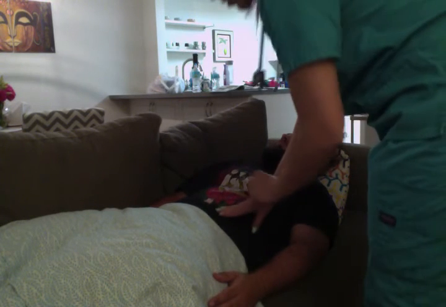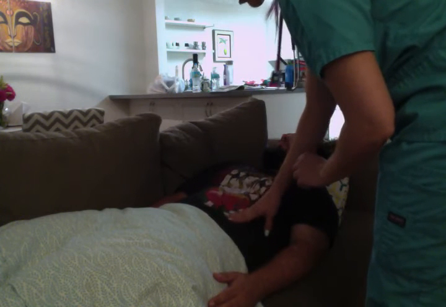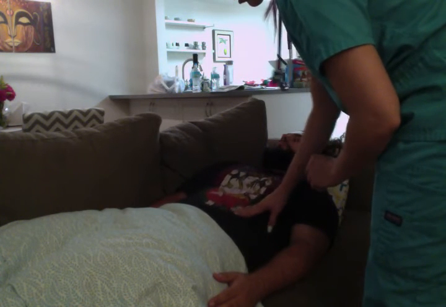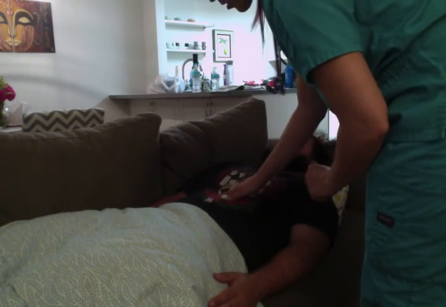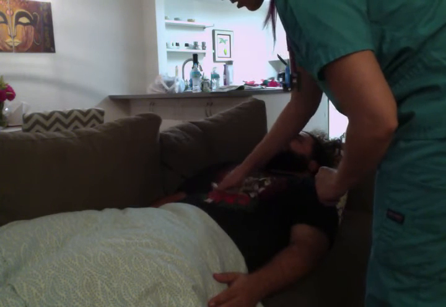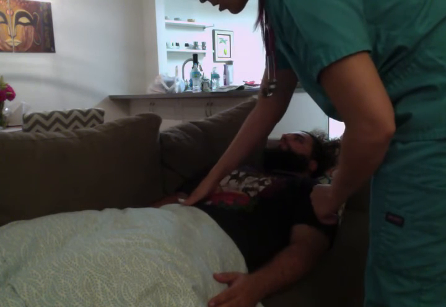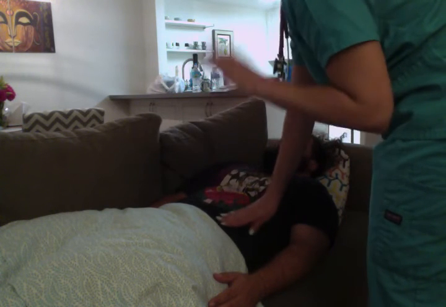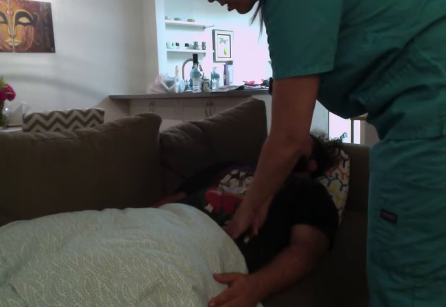Now we're going to lightly palpate using the pads of the fingers. Now we're going to do some deep palpation. You can use both hands, the bottom hand relaxed and the top hand pushing down.